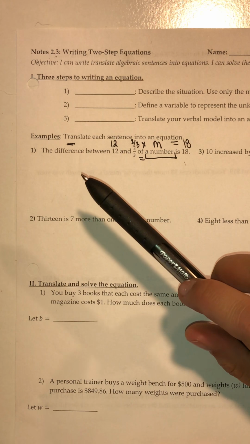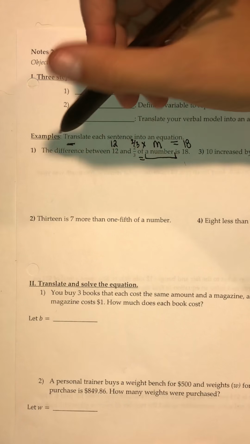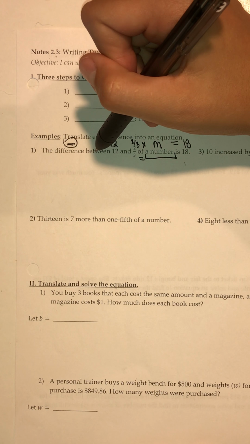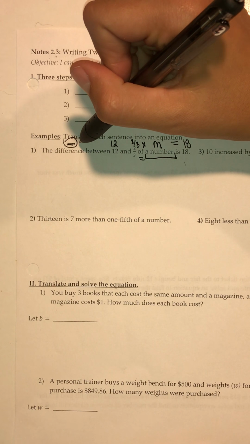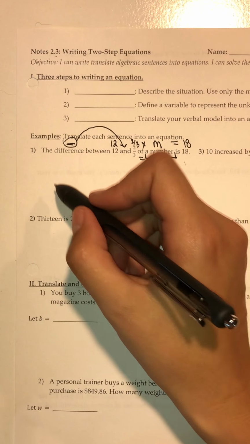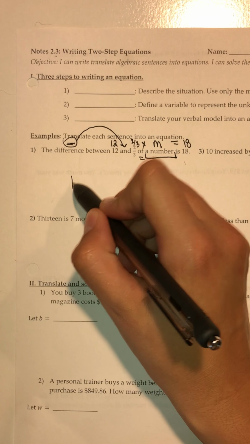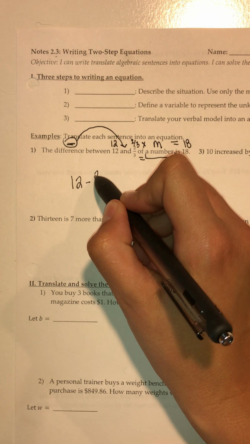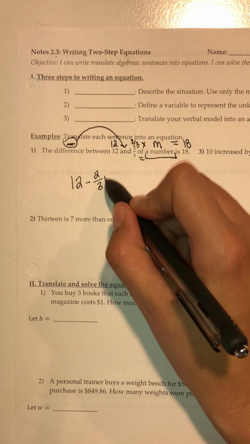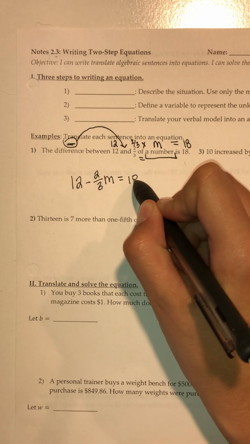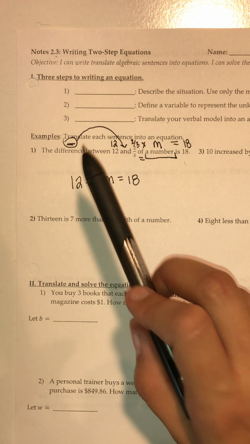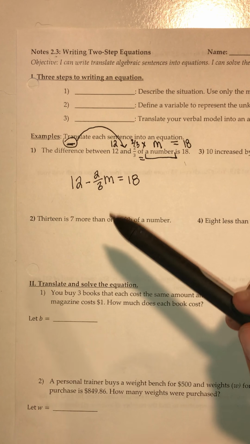If you look at my work up above that sentence, you'll notice that the minus sign is in the wrong place. If I'm subtracting or taking the difference between 12 and 2/3 of a number, the subtraction sign actually needs to go in between the two. So when we write our final answer, it needs to say 12 minus 2/3. Now I'm going to drop the multiplication symbol and just put the letter m there, equals 18. And it does not ask me to solve. All it does is say translate, so I can stop my work there.